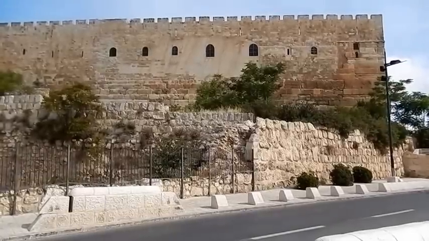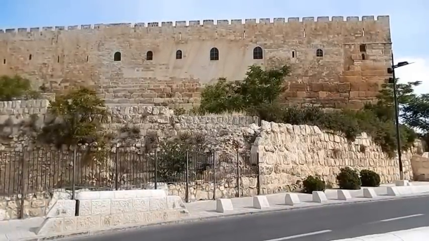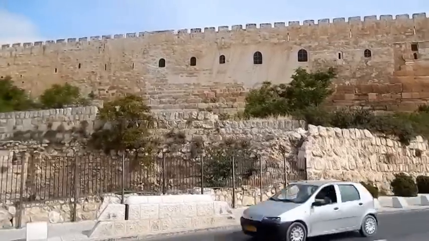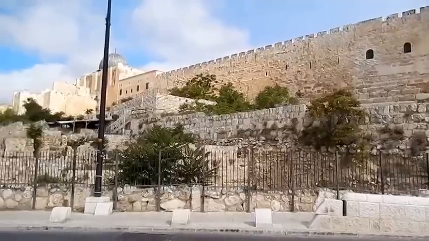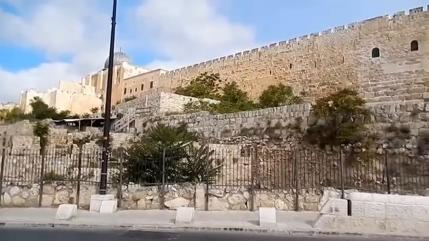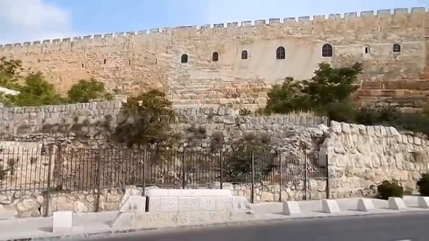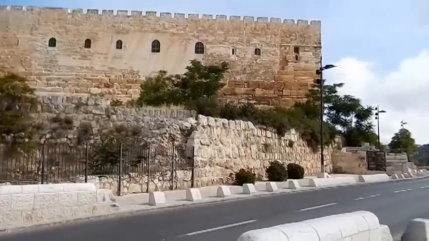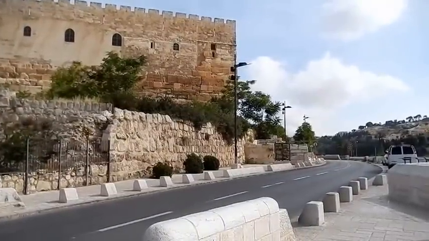This is the Temple Mount. It's on the western side of the Kidron Valley, and that's where we are. We're standing on the eastern side of the Temple Mount, facing the Kidron Valley, but this is what you see from down in the valley. We're not in the valley yet, but this is what you see on the eastern side of the Temple Mount.